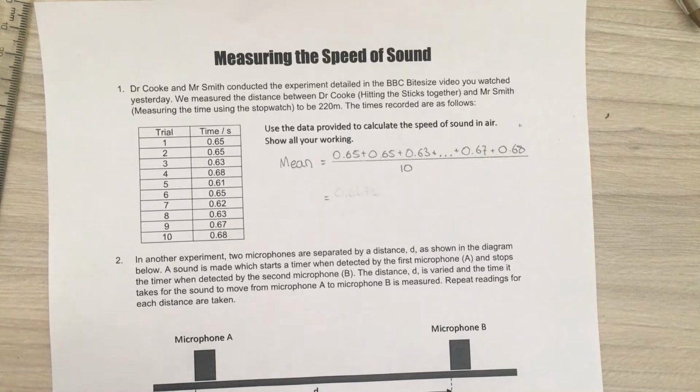Okay guys, so with question number 1 on this worksheet, we've got Dr. Cook and I doing an experiment whereby Dr. Cook is making a loud noise stood 220 meters away from me, and I'm starting a timer when I see him making that noise and stopping the timer when I hear the noise. So that's giving me the time it takes for that sound to leave Dr. Cook, travel the 220 meters and get to me.